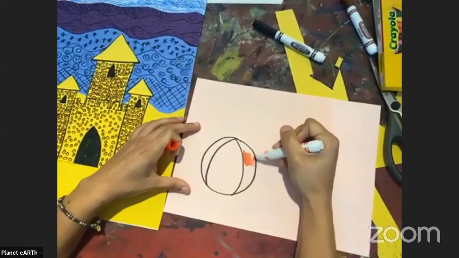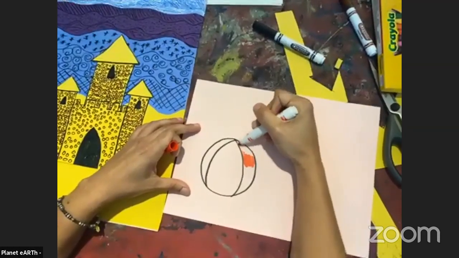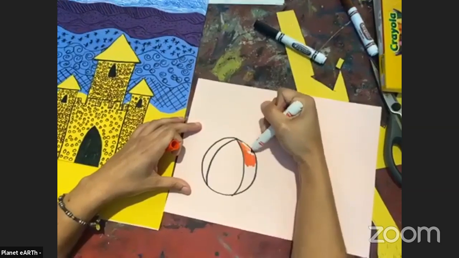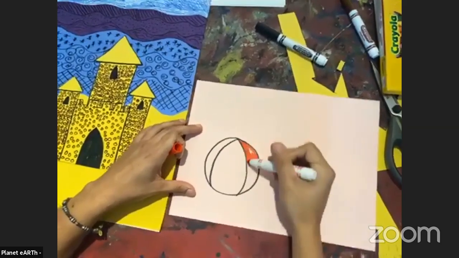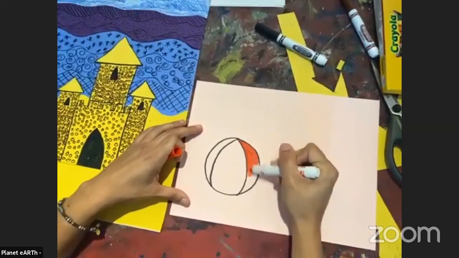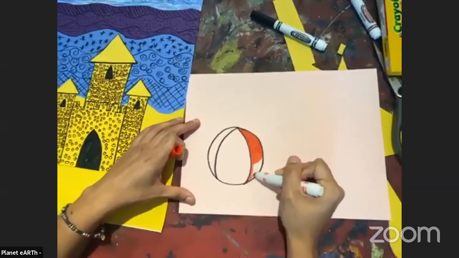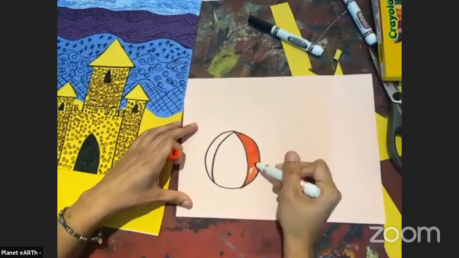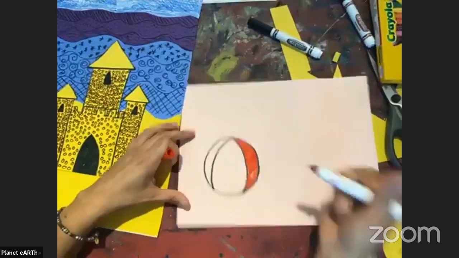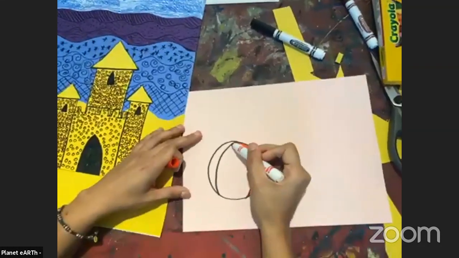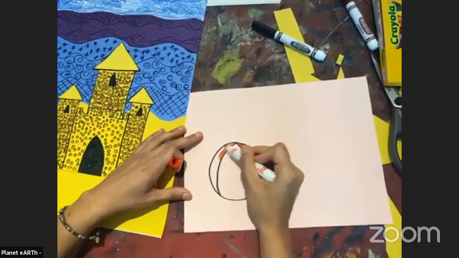But you can go ahead and make it blue. You can make it green. So you can choose any color you want, really. You can color that. I think I'm going to stick to red, keep it pretty simple.